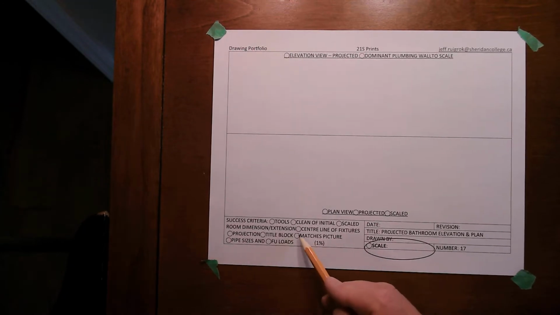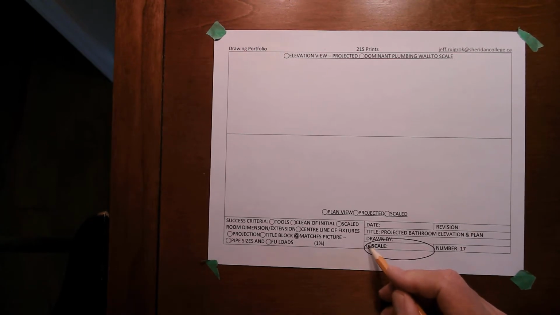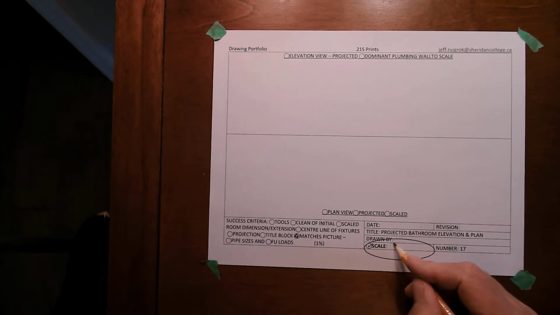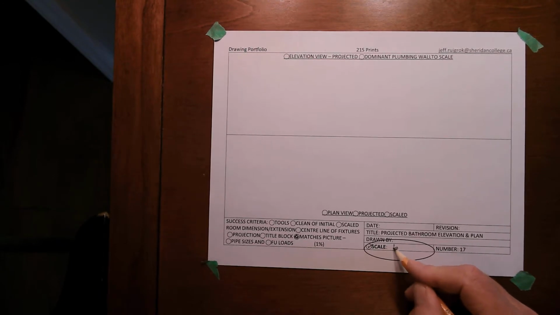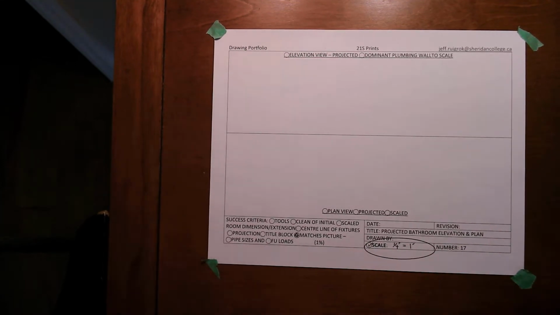And I would suggest, if you are a hands-on learner, that you go and take some photographs of your bathroom at home and use that, and you can submit those pictures as well. So for my scale, I've already figured out I'm going to use a 1/4 inch equals 1 foot. And that will allow me to use my template that I showed you earlier with all the toilets and stuff on it.